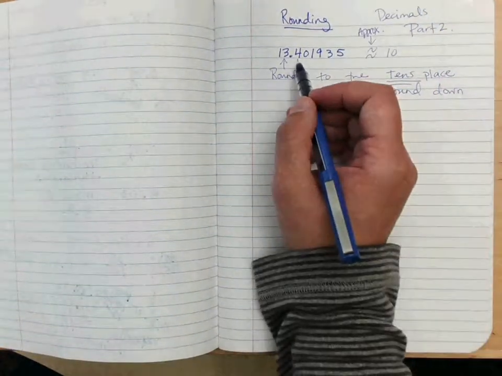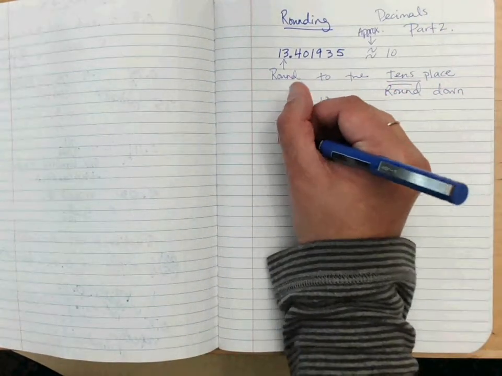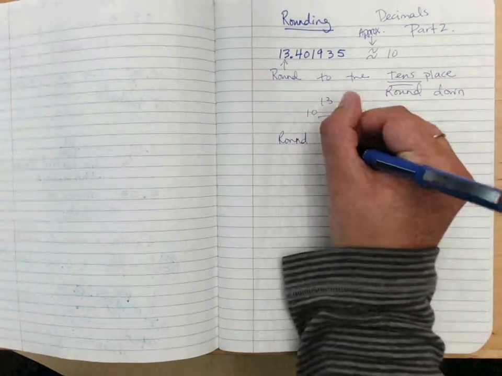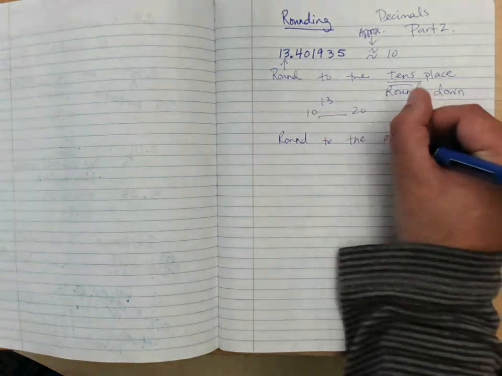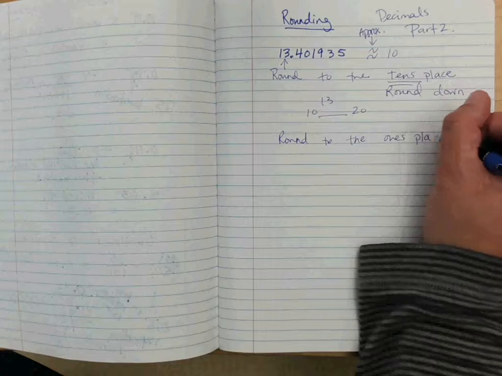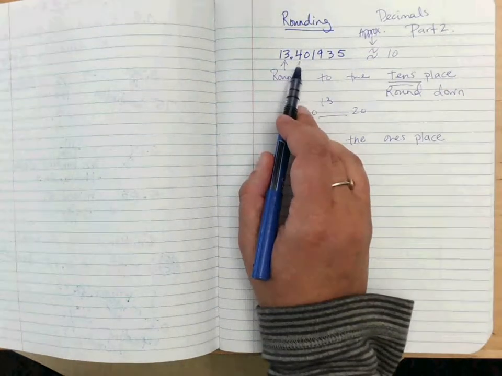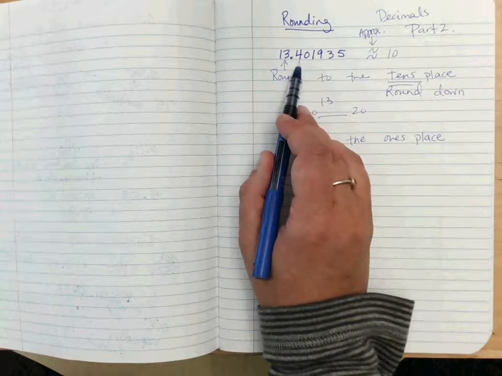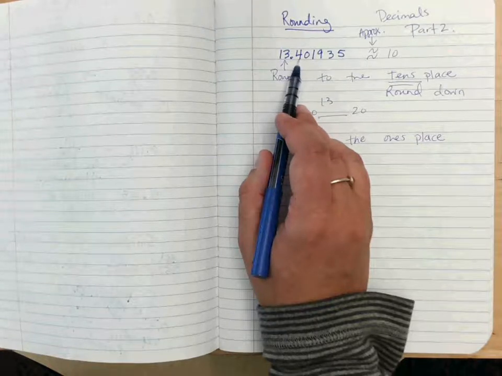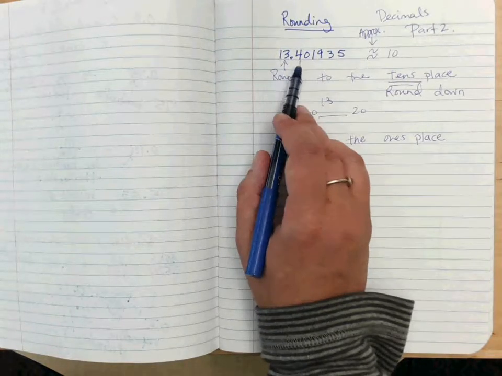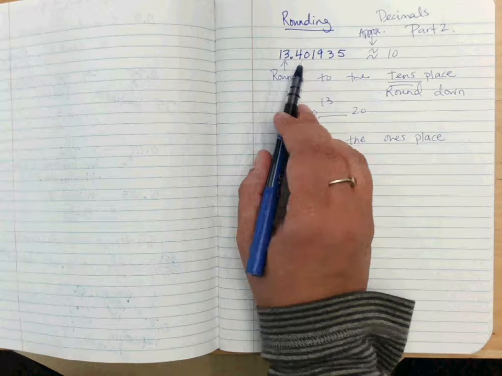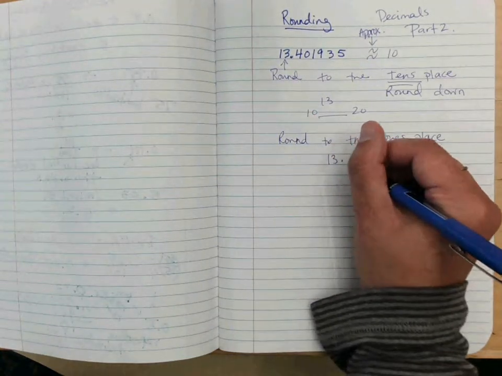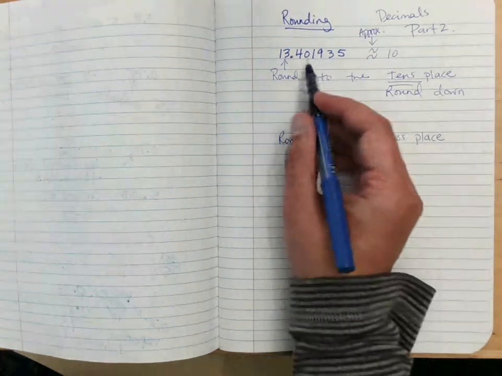Okay, what if I wanted to round this number to the ones? Round to the ones place. So we look at the tenths, and this is 4 or below. I'm leaving out the rest here.